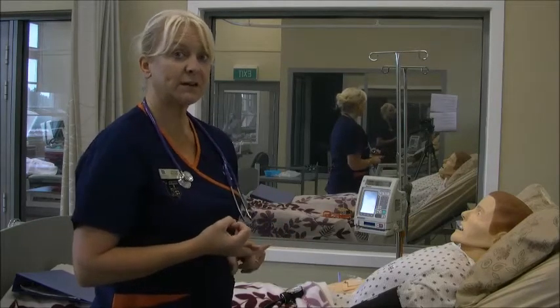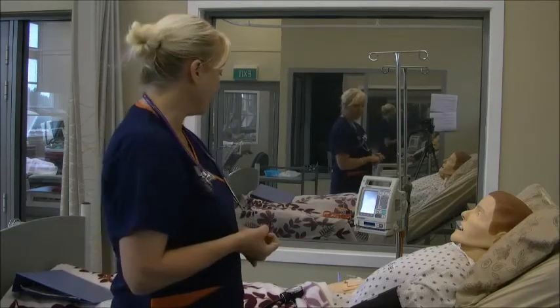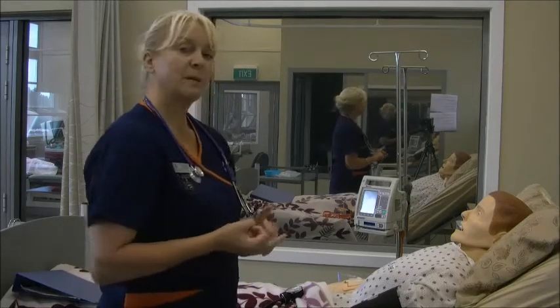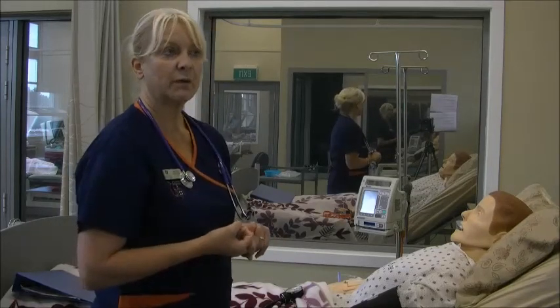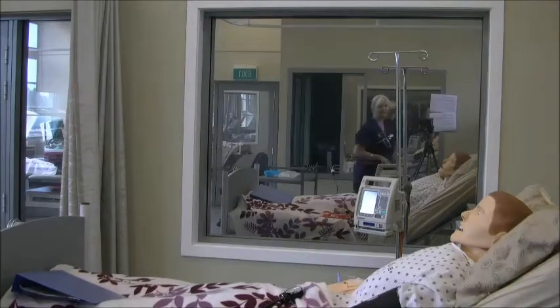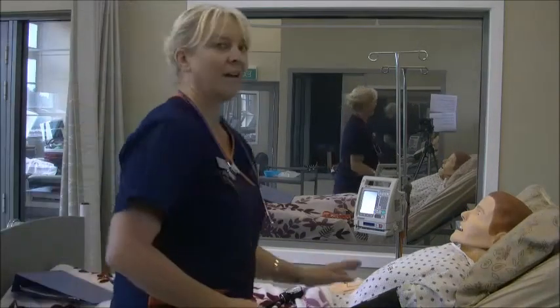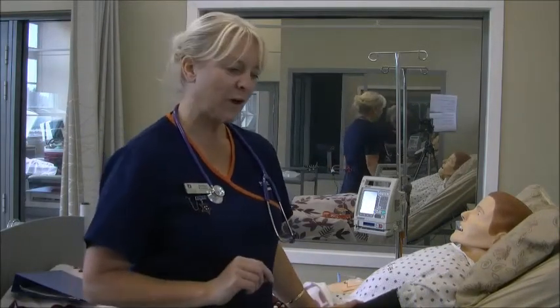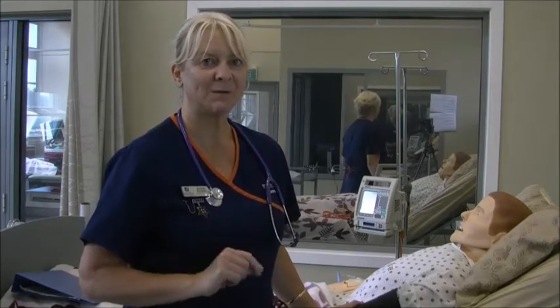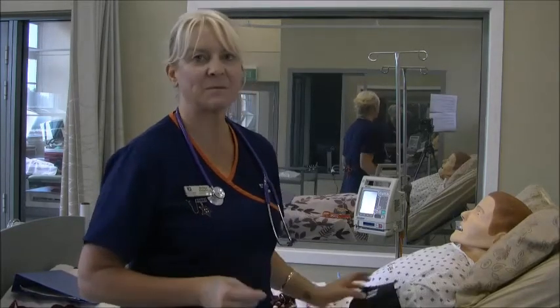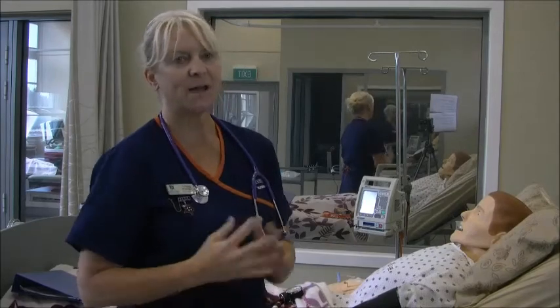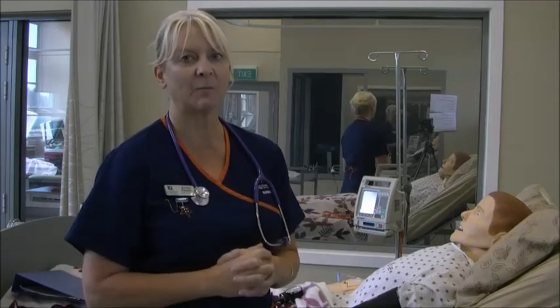His O2 SATs are 99% on room air. His blood pressure is 100/50. Okay, his blood pressure is 100/50, and I know that his pulse is 92 and his temperature is 37 degrees. So I have an idea of his stability at the moment.